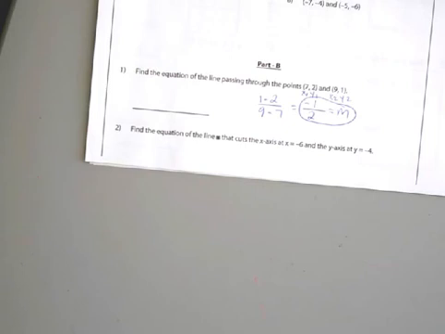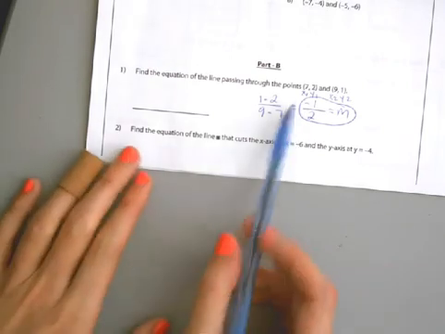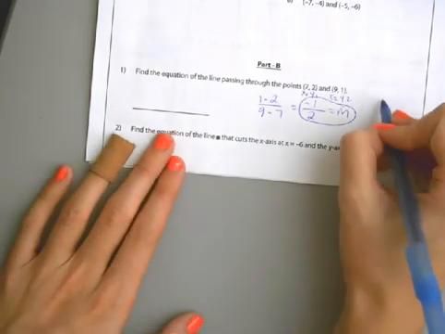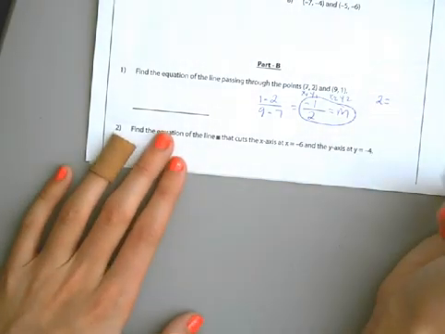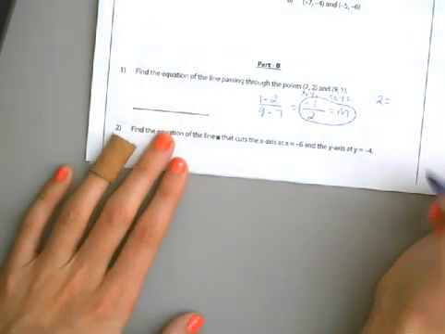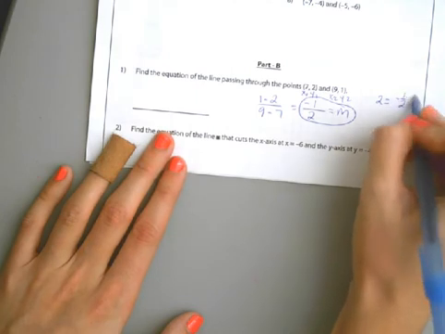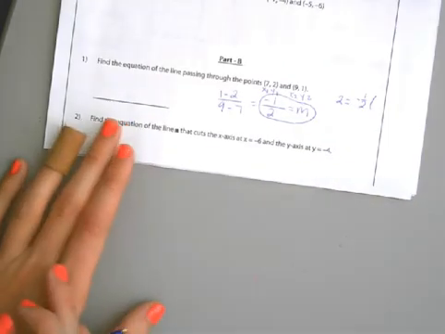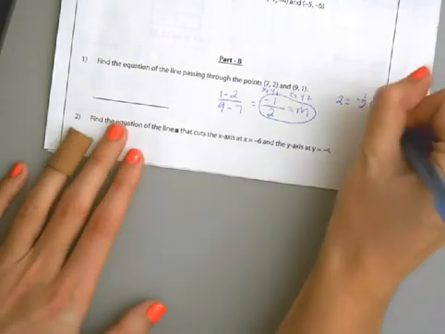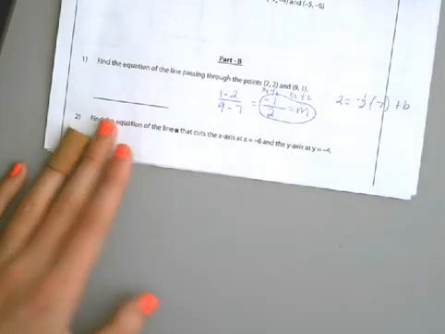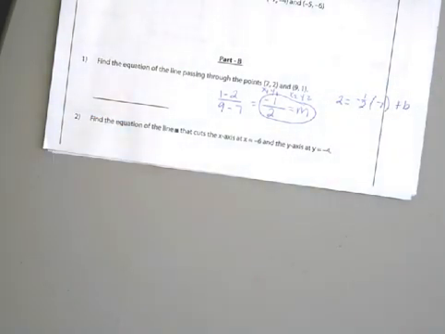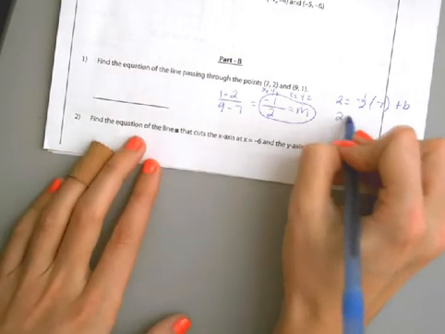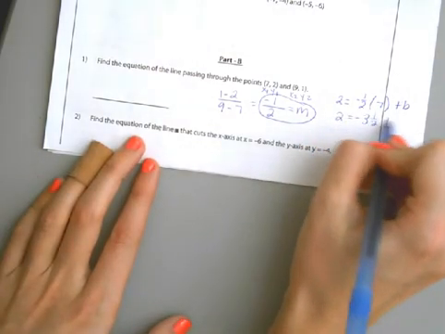Now that I have m, I can pick a point to plug in so I can solve for b. So I'm going to choose the first point, which is 7, 2, and I'm going to plug in the x and the y values there. So y is equal to 2, so 2 equals, my slope I just found is negative 1/2, and I'm going to multiply that by my x value, which my x value here is 7, and then I'm going to add b.